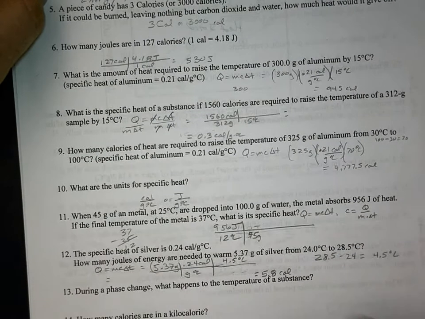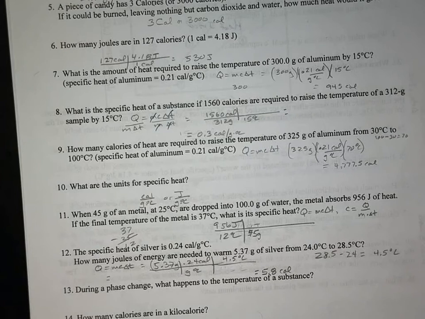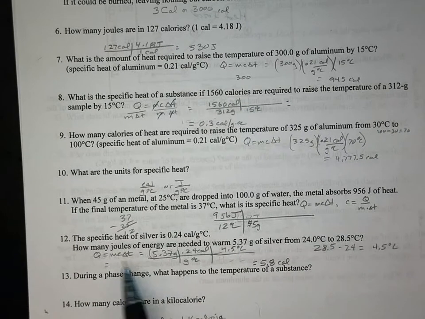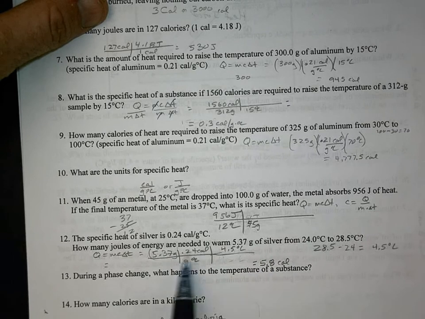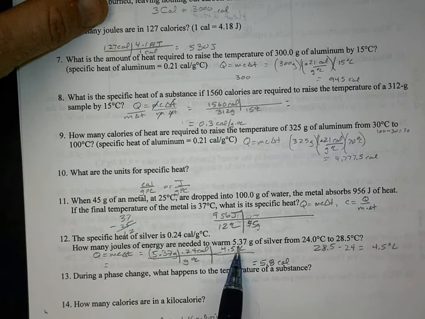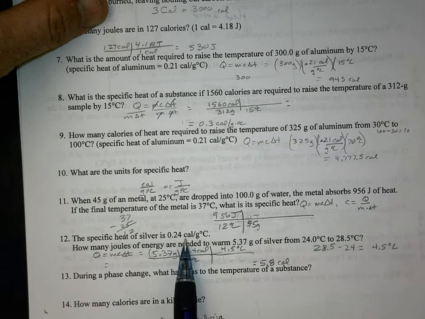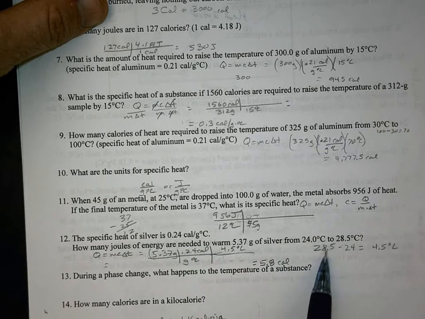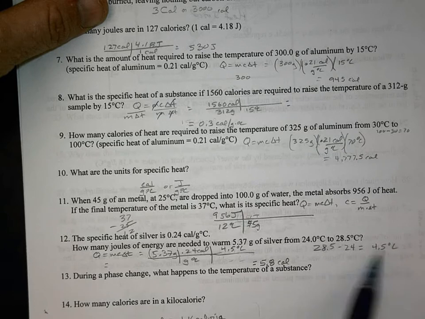Number 12, the specific heat of silver is this value given in the problem. The question says, how many joules of heat are needed to warm? That's going to be Q equals mc delta T. We want to figure that out, so we know that we have 5.37 grams, that's the m. The specific heat, they tell us right here. That's how much energy it takes for 1 gram of this material to go up 1 degree. And the delta T is going to be 28.5 minus 24, so we get 4.5. The answer comes out to 5.8.